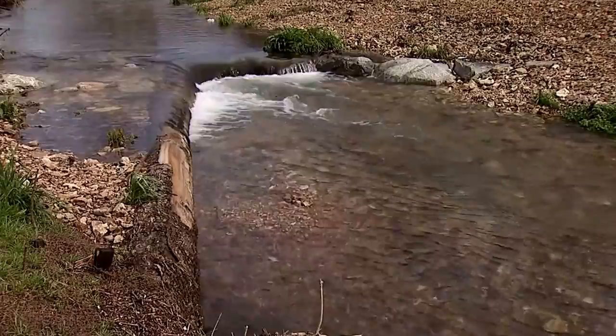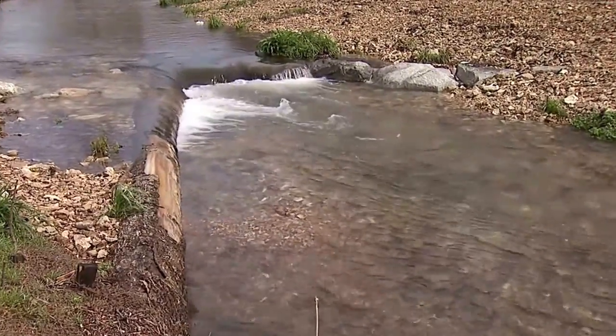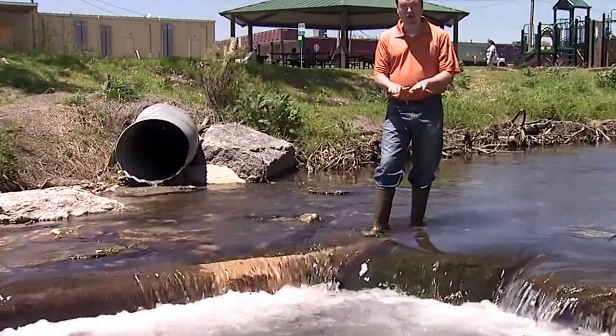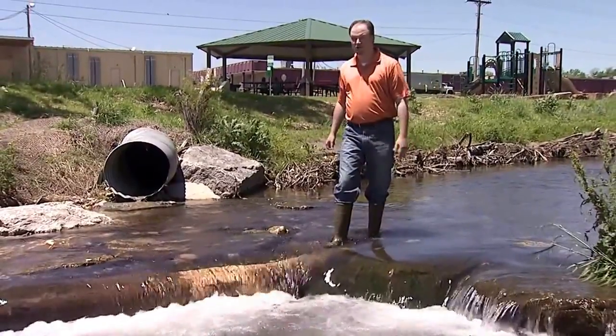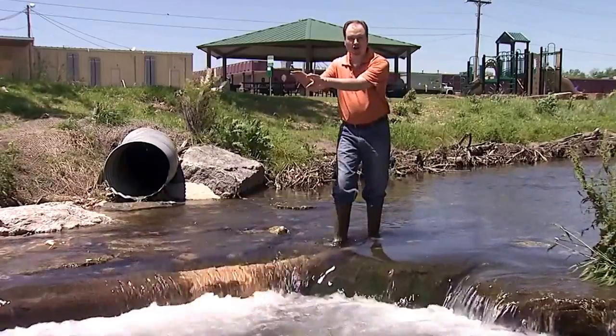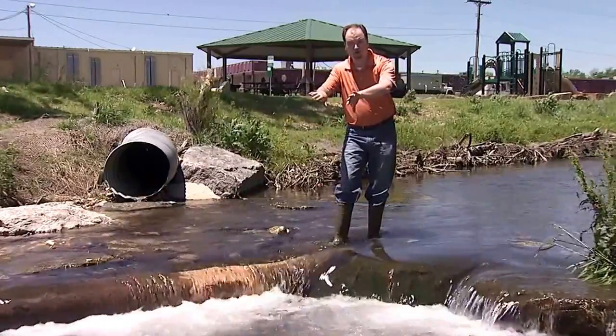Another in-stream structure that's similar to our cross vein is our J-hook, which once again has two different functions. It's going to serve as grade control to lower our slope, and it's also going to help us deflect water from a vulnerable bank. Our J-hook is utilized to move water away from only one bank, as opposed to the cross vein that moves water away from two banks.